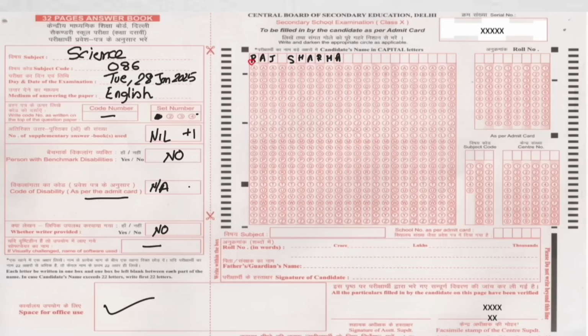Like first is your Raj. So come down, R, and shade on R here, then A, then you need to shade J. It's always better if you use a scale while shading, so that you will not shade any wrong box. So you can fill completely like that.